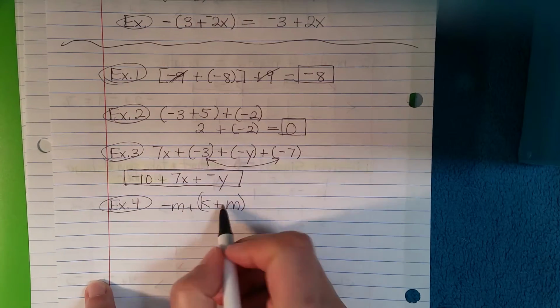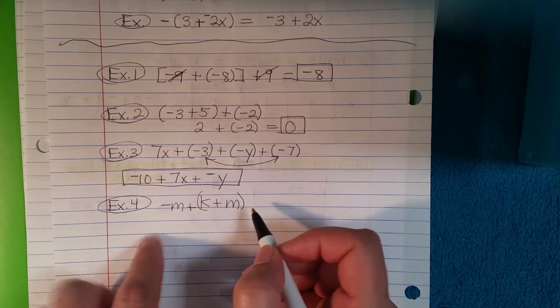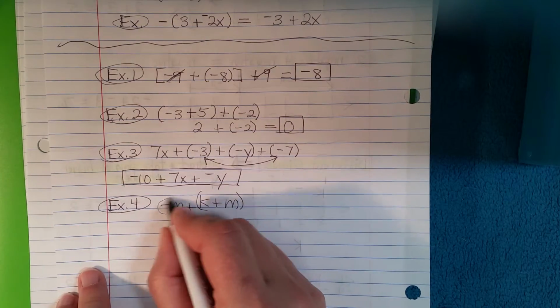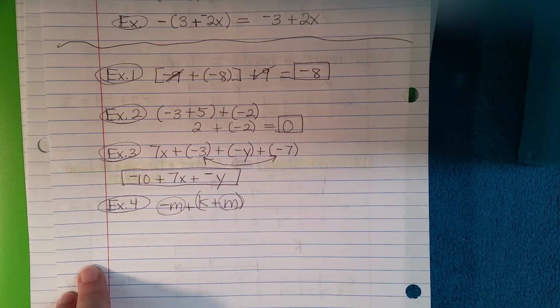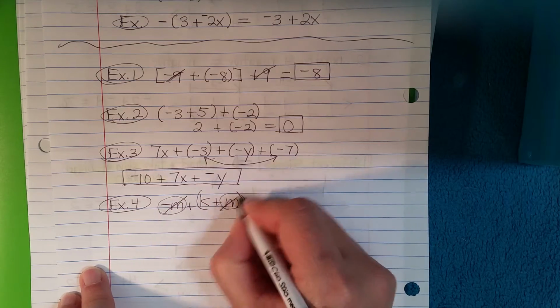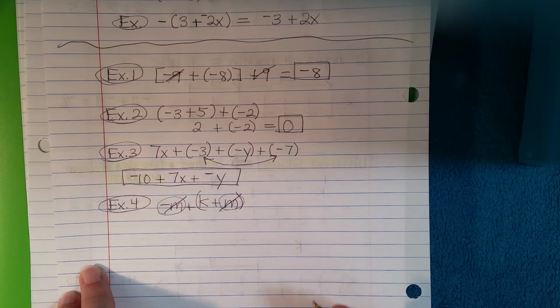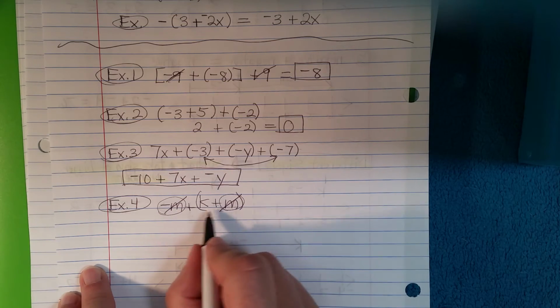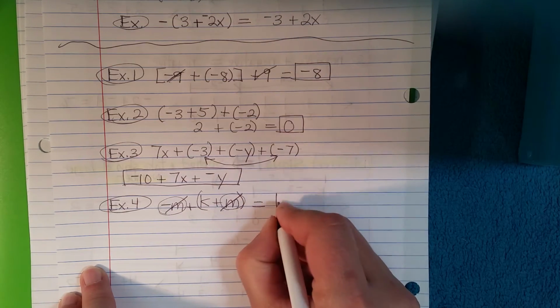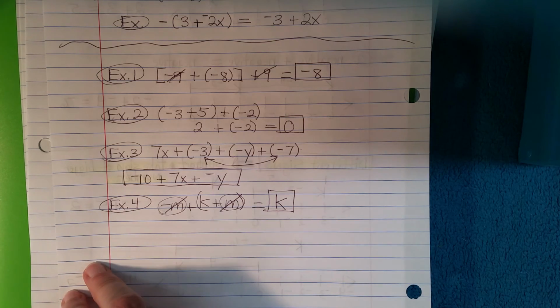So because it's only addition, I can add these in any order I want. It makes the most sense to add the negative m and the m together because they're opposites. So those two are going to cancel out. So basically I'm doing commutative in my head, and I'm also doing associative in my head. And then I get just k. All right, that's it.